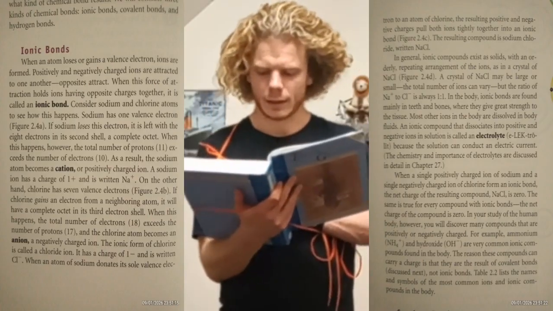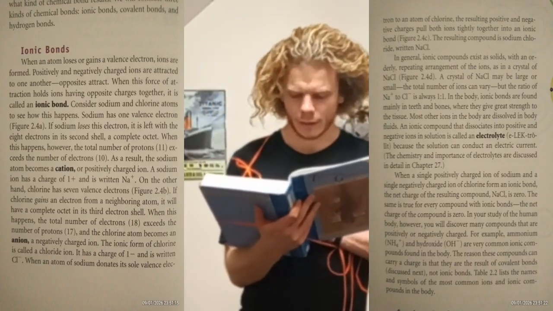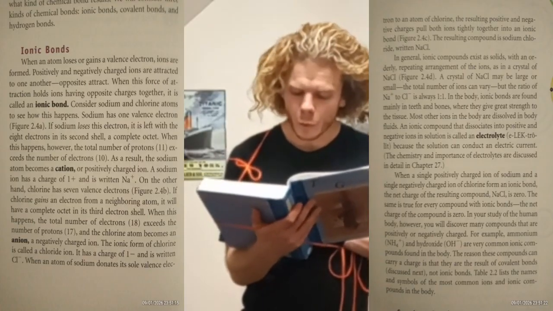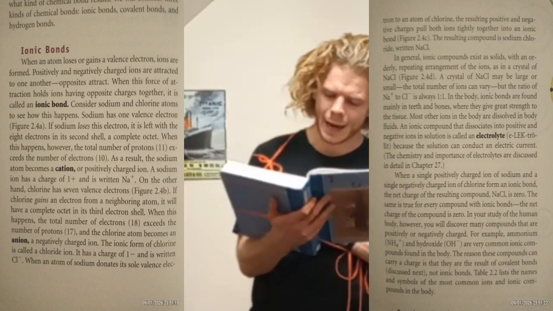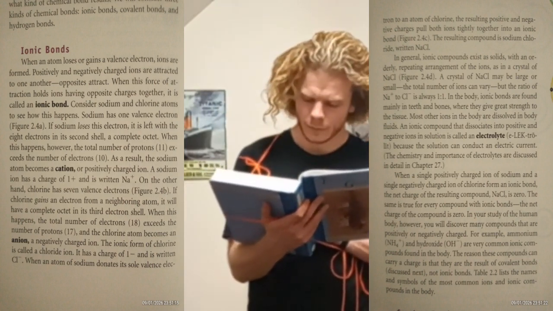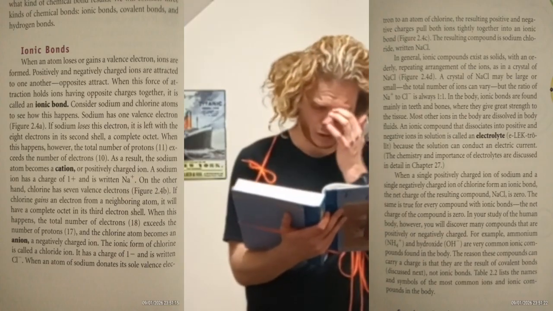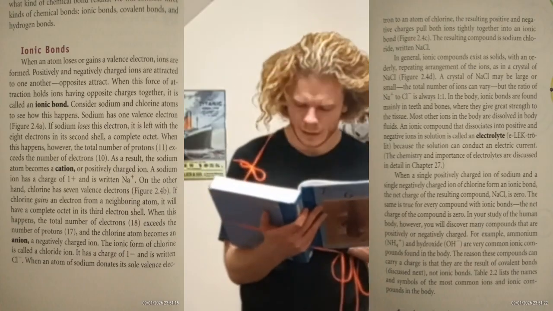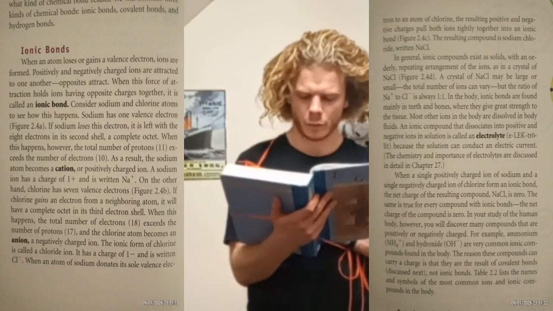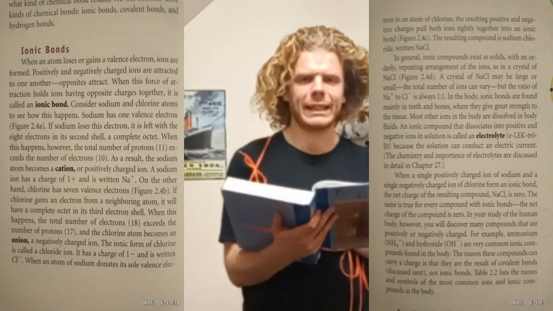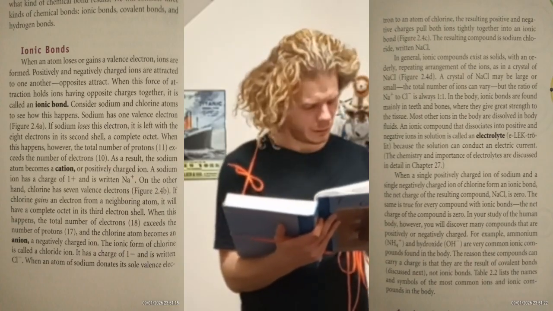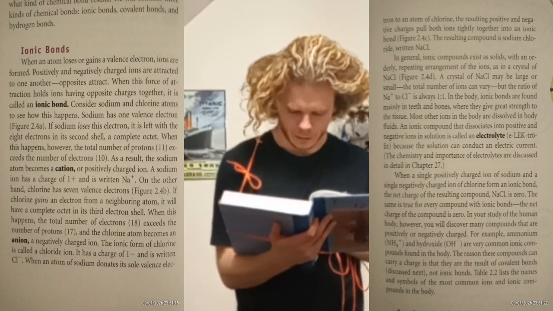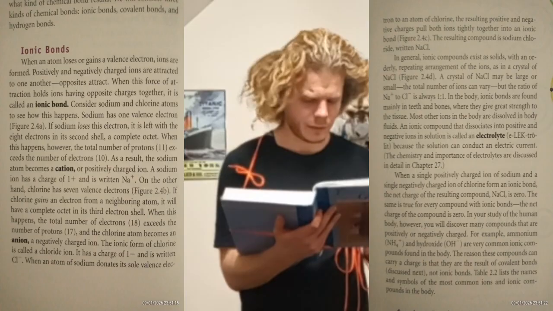In your study of the human body, however, you will discover many compounds that are positively or negatively charged. For example, ammonium, which is NH4+, and hydroxide, OH-, are very common ions found in the body. The reason these compounds can carry a charge is that they are the result of covalent bonds, not ionic bonds. Now, we already did covalent bonds. I don't know what the difference is now. They got together, but one is stronger, pulling the other one. What's the thing?